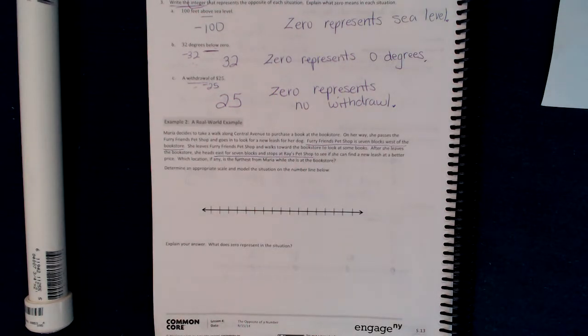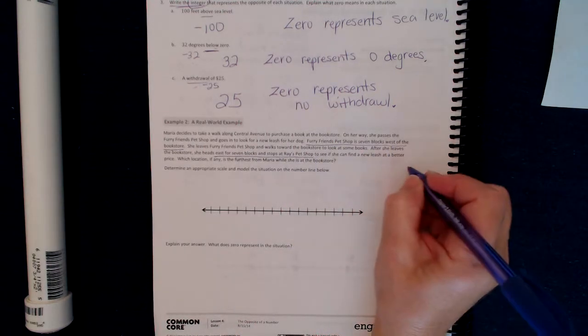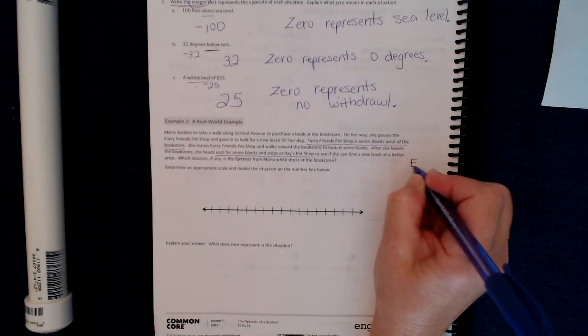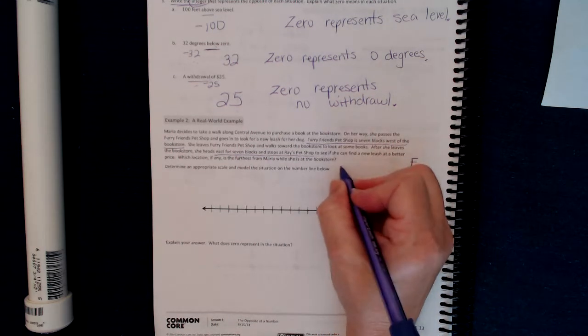Okay, so I'm going to make a little note here for myself to kind of help me understand this a little bit. I know that when I'm going east on most maps, that means it's kind of on the right side, and west is usually when we are going to the left.